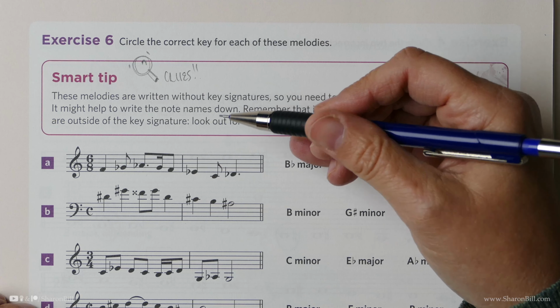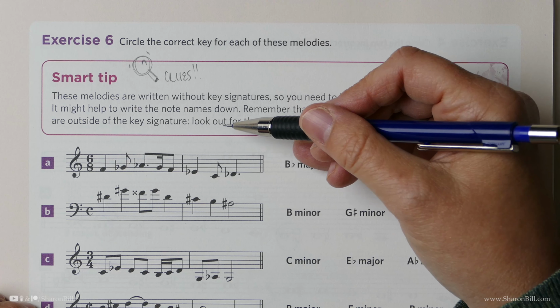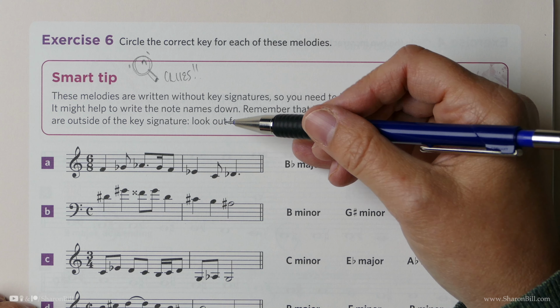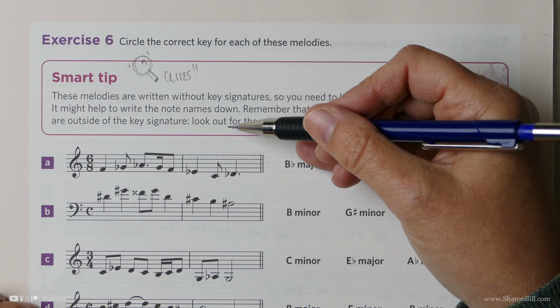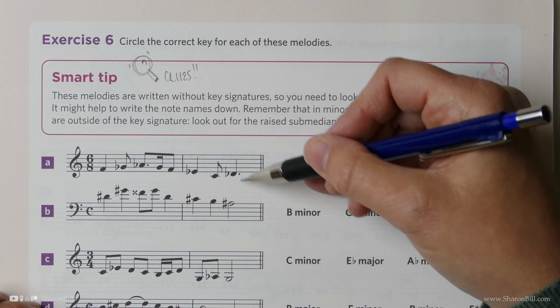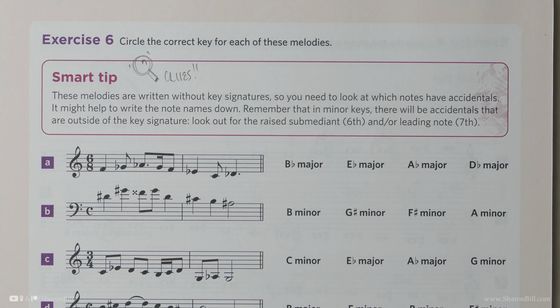But sometimes an unexplained absence of a flat that should be part of the key signature could also be implying a natural, which is the raised seventh in a flat key. So we're going to have to look really carefully to explain everything that's present in each of these little extracts.